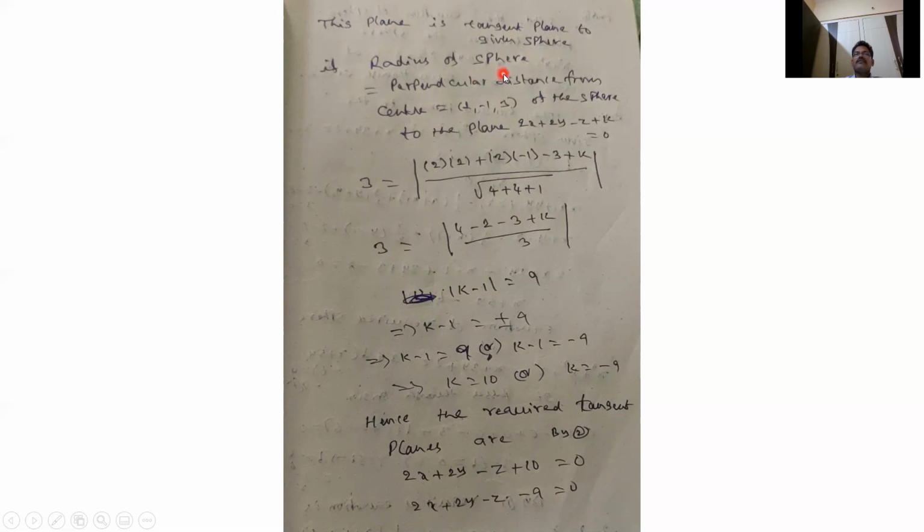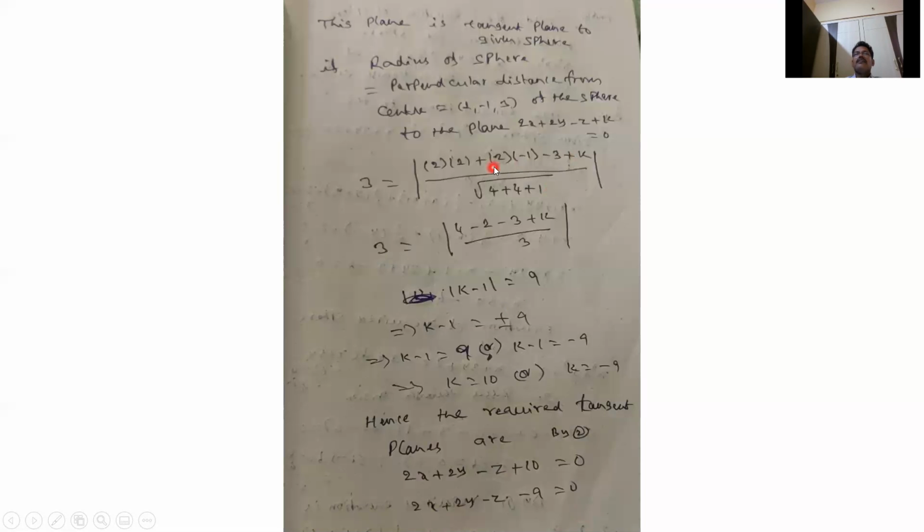radius of sphere equal to the perpendicular distance from the center. The center is (2, minus 1, 3). The distance is from the center of the sphere to the given plane 2x plus 2y minus z plus k equals 0.